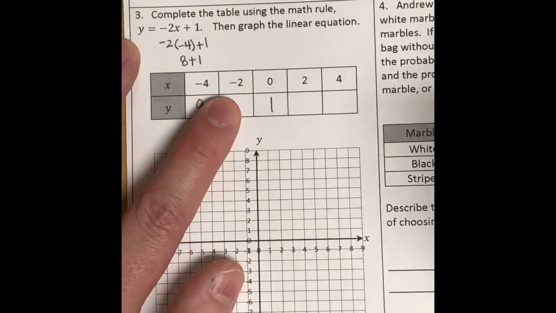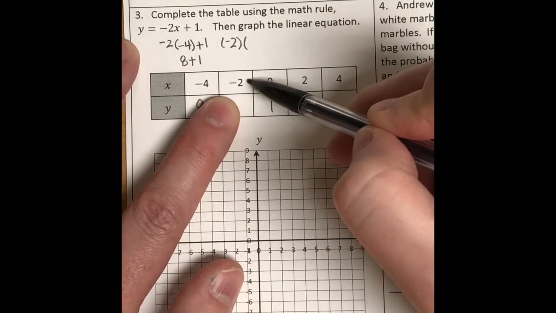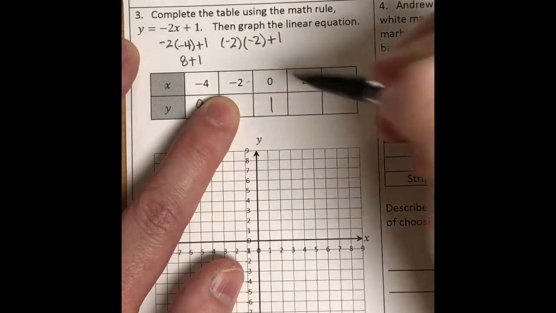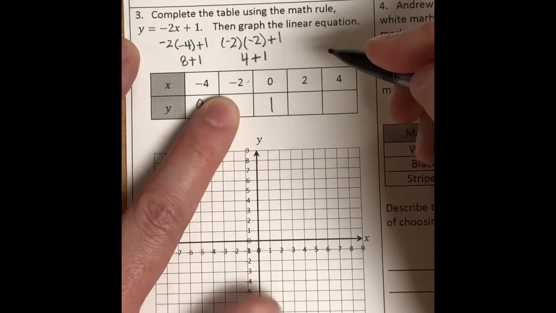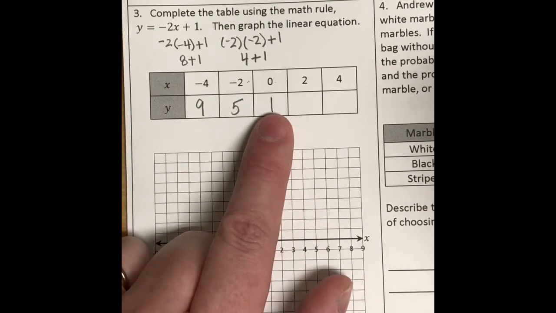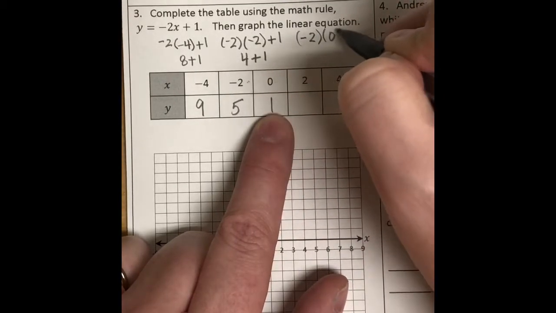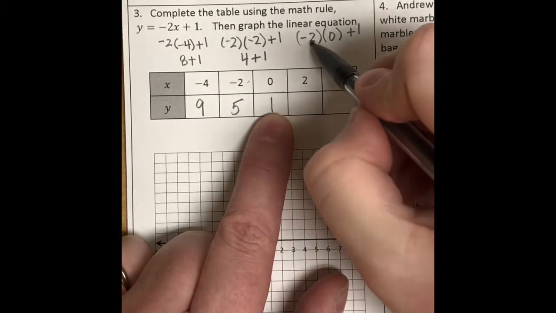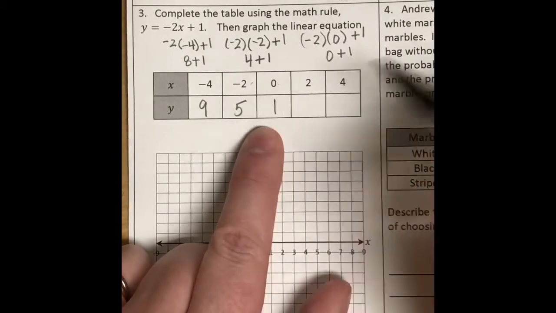Okay, now let's do it with -2. So the problem is -2 times x, and instead of writing x, we're going to put in the x number, -2, plus 1. All right? -2 times -2 is +4. +4 plus 1 is 5. Okay, let's do the 0, in case you don't remember what I said. -2 times x, which is 0, plus 1, all right? -2 times 0 is 0. 0 plus 1 is 1.